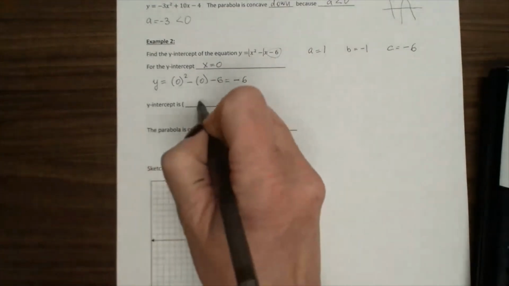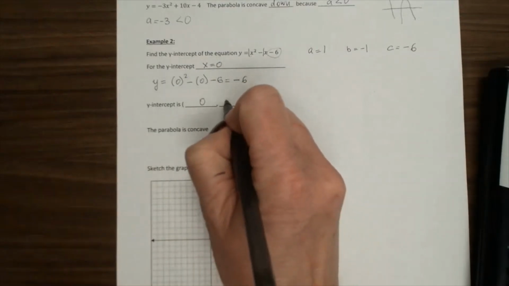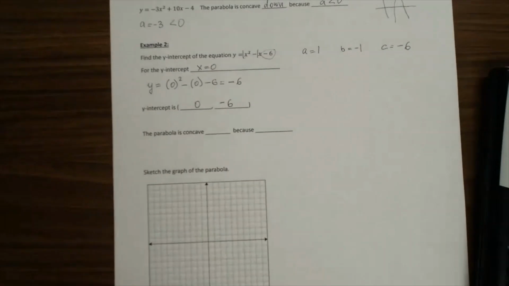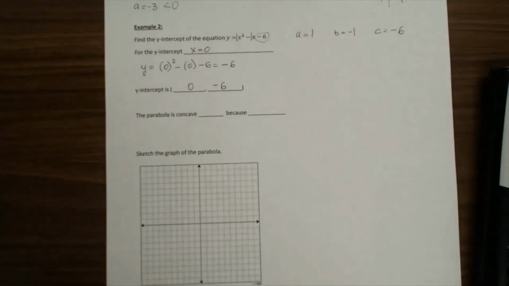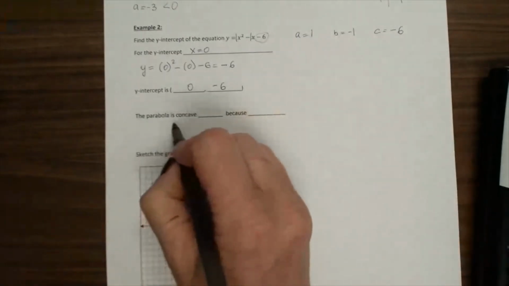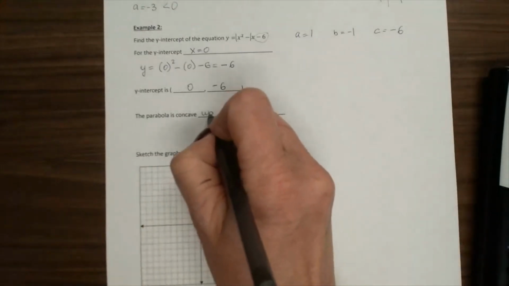So the y-intercept as an ordered pair will be 0 and -6. Because a is greater than 0, the parabola is concave up.